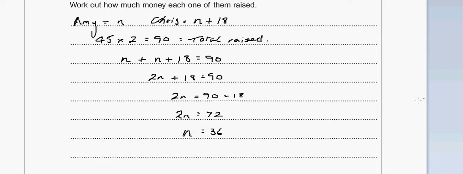So we need to show how much each raised. Amy, we know, raised £36 because she raised N amount of money, and Chris raised £36, the N that Amy raised, plus the £18.